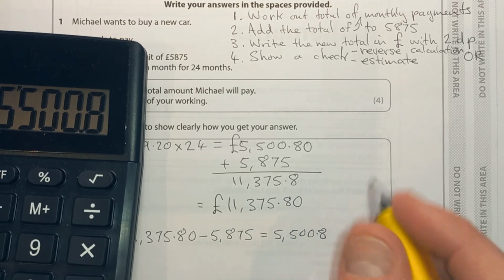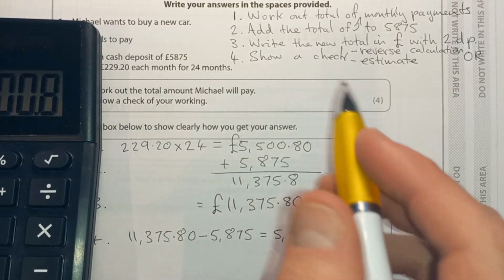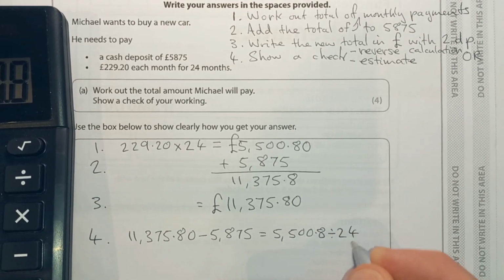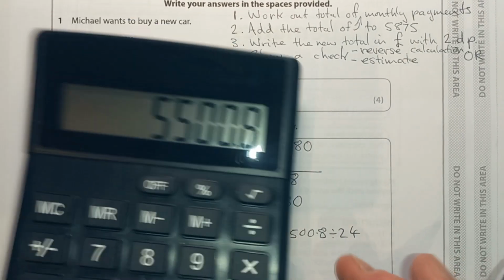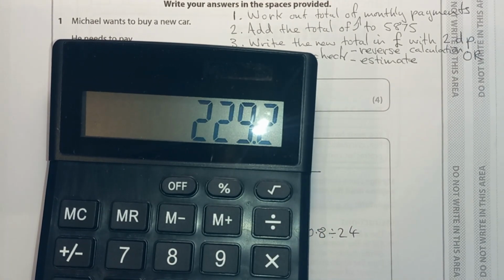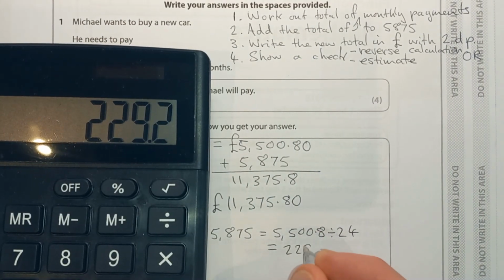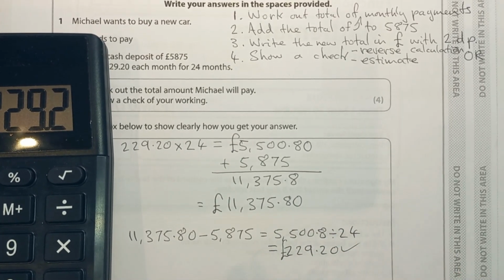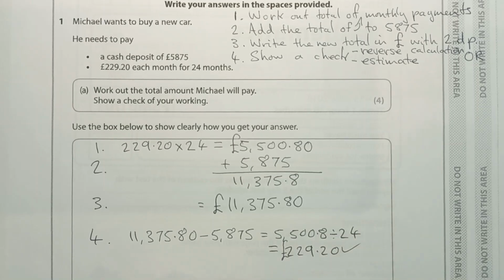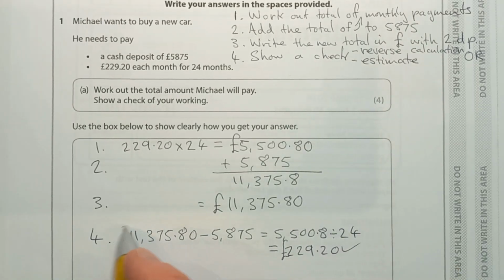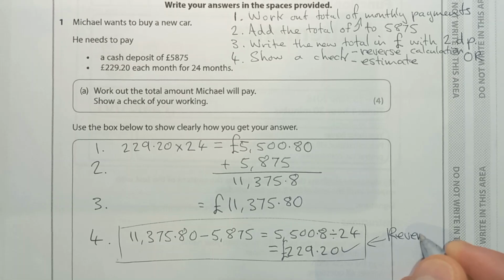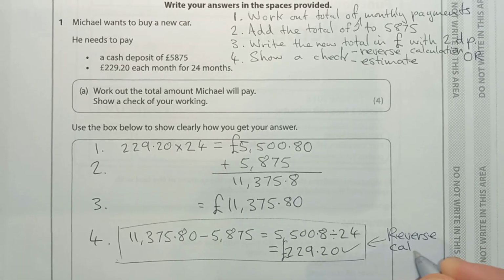And if we want to go all the way back to the start of the question, we multiplied the monthly amount by 24. So if we divide that by 24, it should take us all the way back to £229.20, which we started with. So let's put this in a box. That's the reverse calculation, or reverse calc.